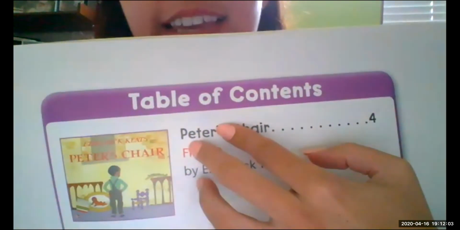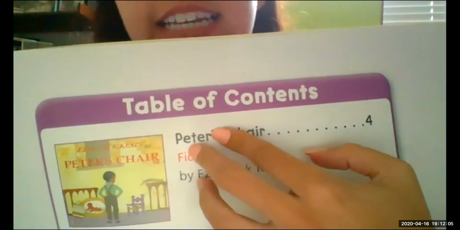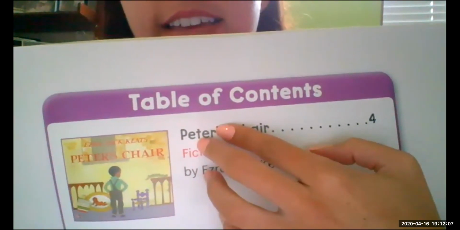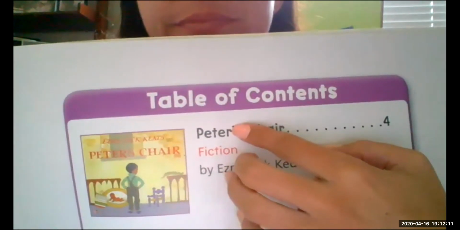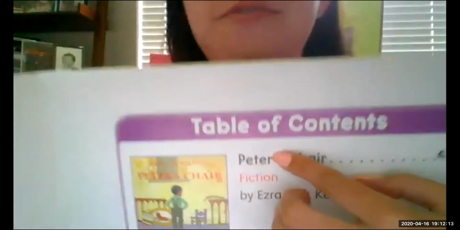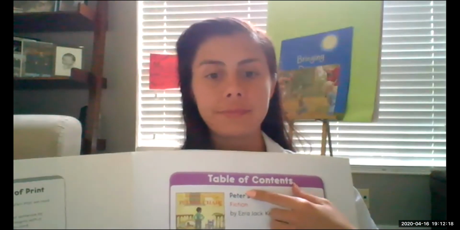P, E, T, E, R, Peter. Your first word in your sentence is going to be Peter. P, E, T, E, R, Peter. We're going to write Peter can.